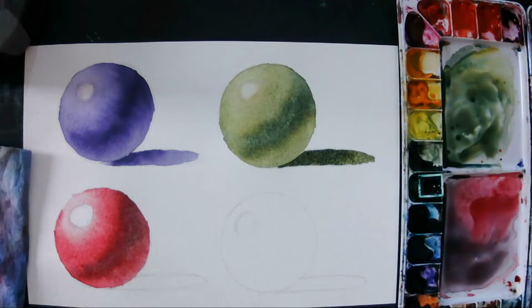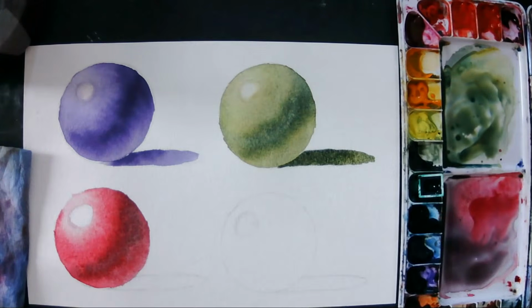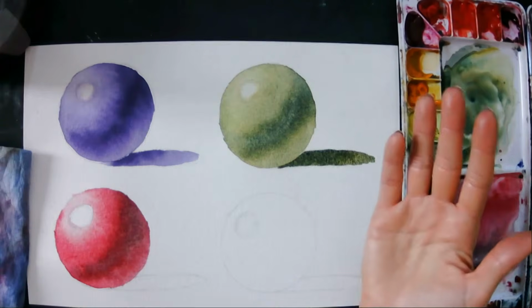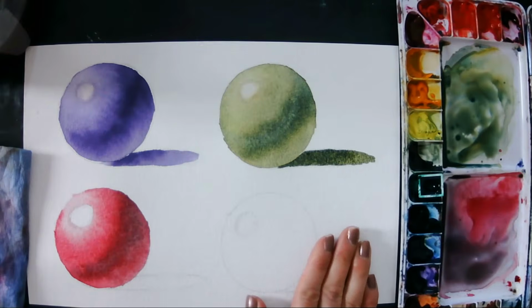So we have gone through monochromatic, analogous, complementary. And I do want to share the glazing technique with you as well, because it's a super important technique to know when you're painting with watercolor, which can help you increase the tonal range even more and add more depth to your paintings. Because, as I said, watercolor will dry lighter than how it looks when it's wet.